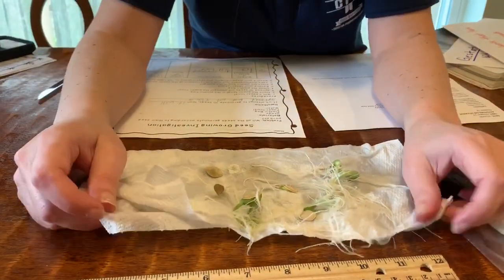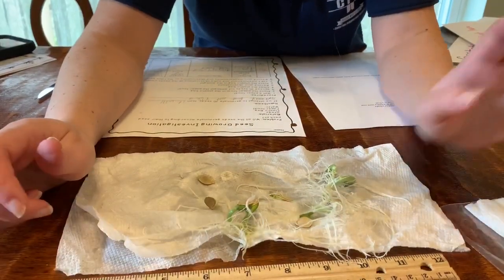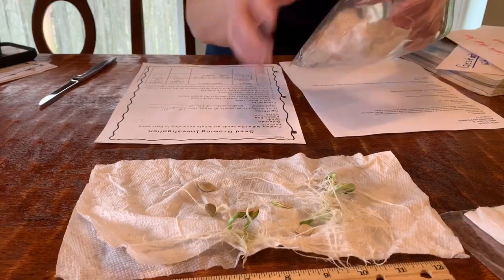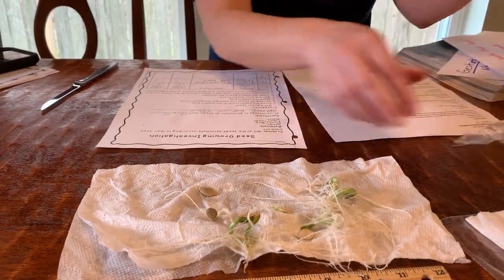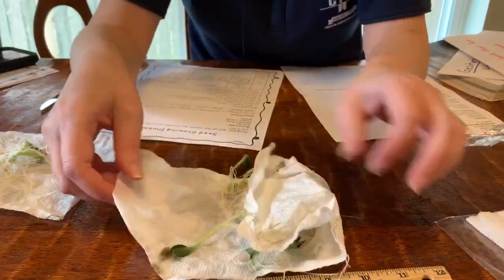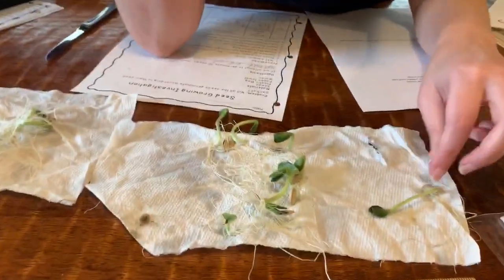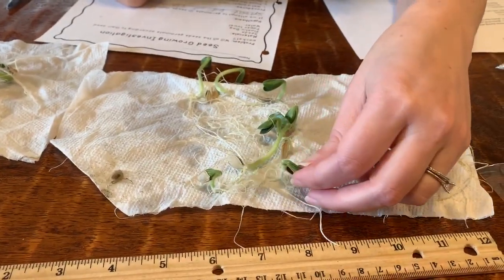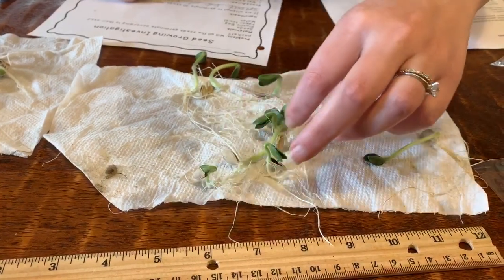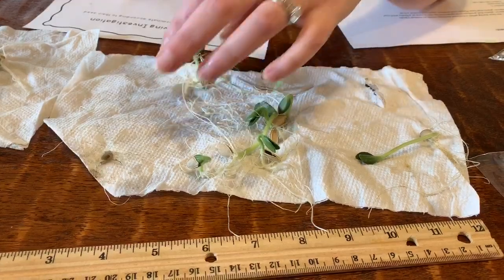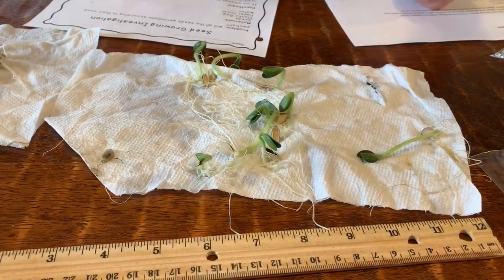We have quite a tangled mess here as well. Oh, I'm sorry, going back real quick. We wanted to know the number of seeds germinated for summer squash, and we missed that. So let me just do a quick count here. This one didn't make it, right? So we have 1, 2, 3, 4, 5, 6, 7, 8, 9. So 9 out of 10.